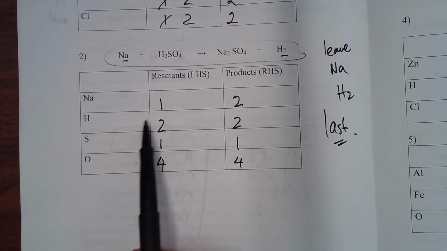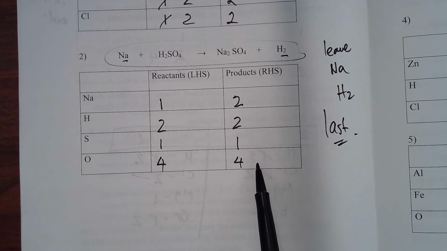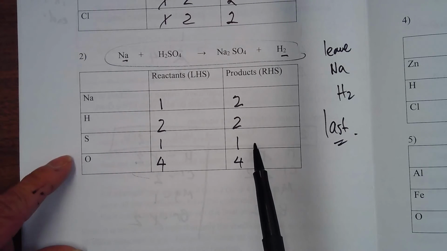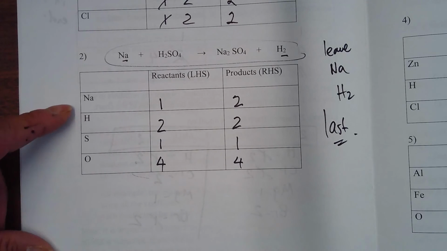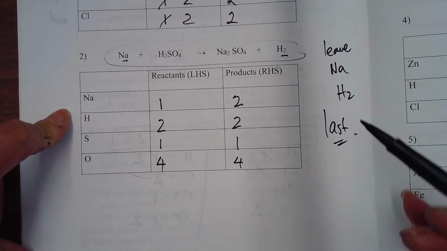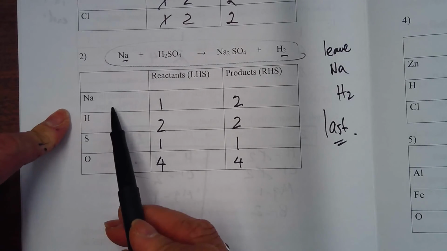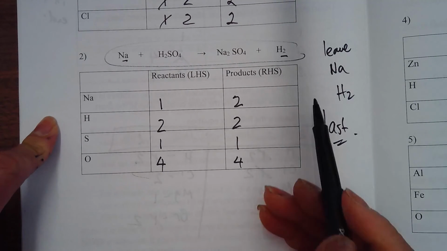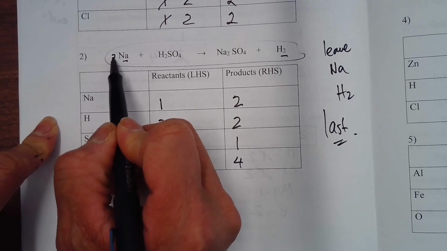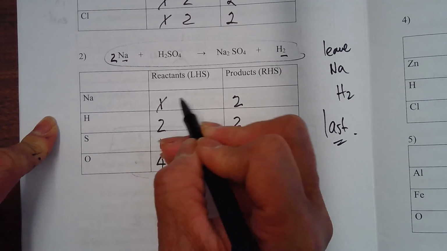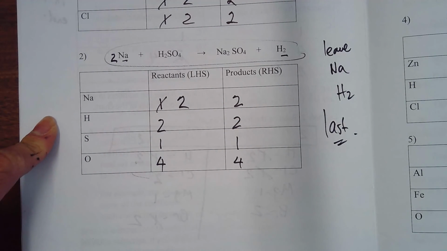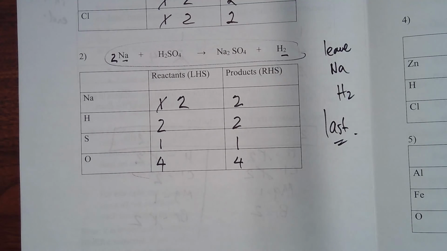So let's take a look at what the issue is here. What's not the same? Oxygen's the same, sulfur's the same. Sodium. So let's deal with sodium first. That's the only thing we need to do. Sodium is 1 here and 2 in the product. I need to make this 2 by putting 2 here. Now sodium is 2, and that's it. We're done.